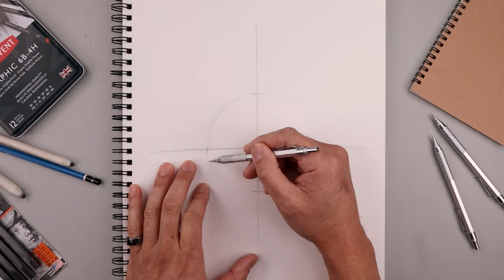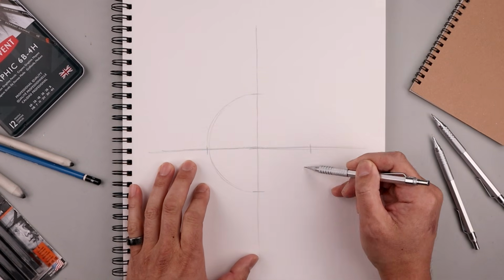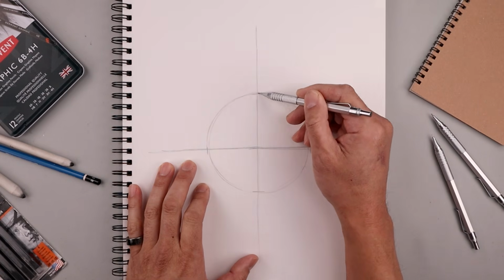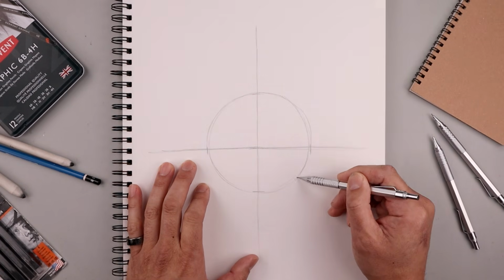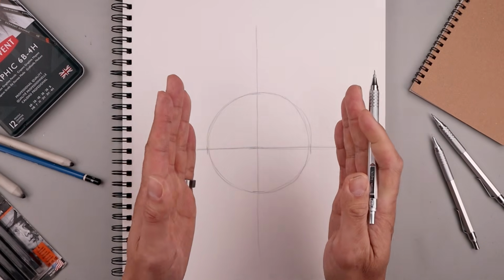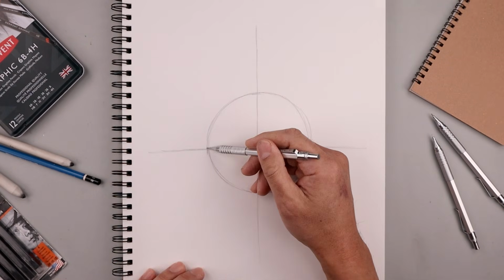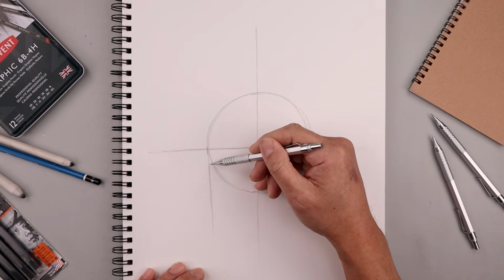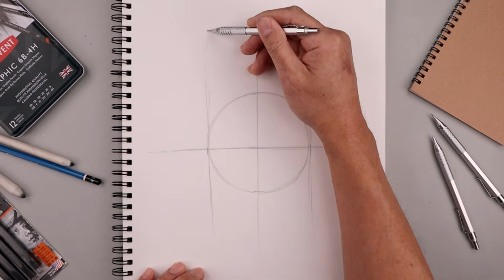So we'll start with the top left, and the circle doesn't have to be perfect. We're just using this as a guide, and we're going to modify the shape later. So just go back and smooth this out as best you can. Let's add another line coming down the side of our circle, coming down towards the bottom. And then I'm going to extend this all the way up towards the top.